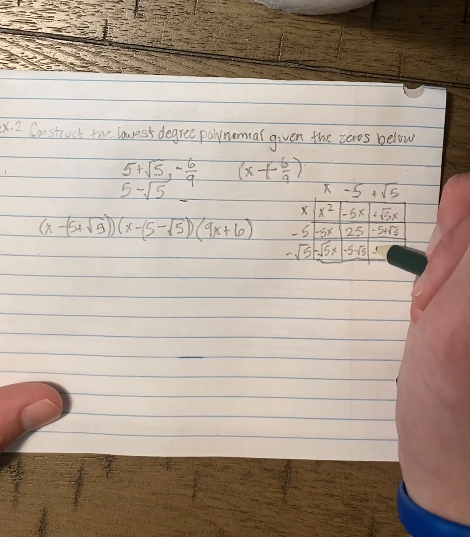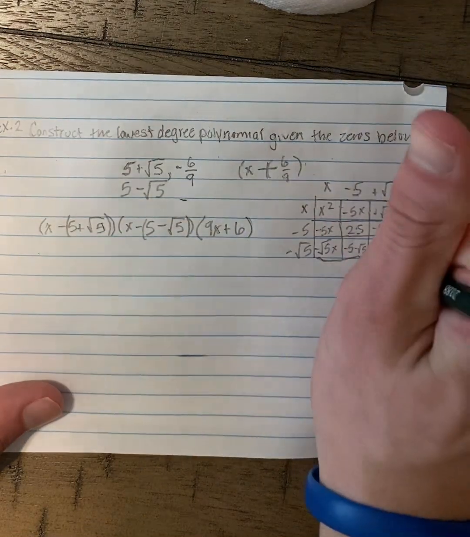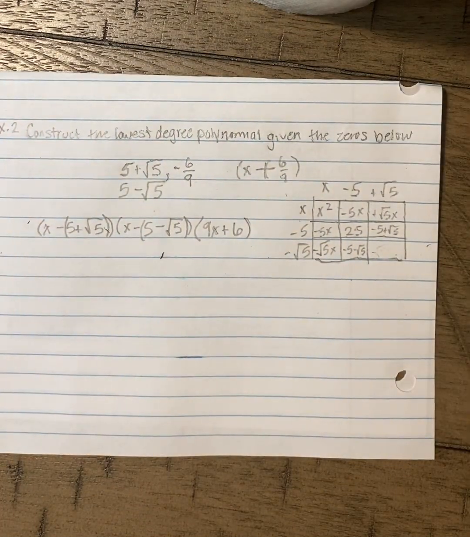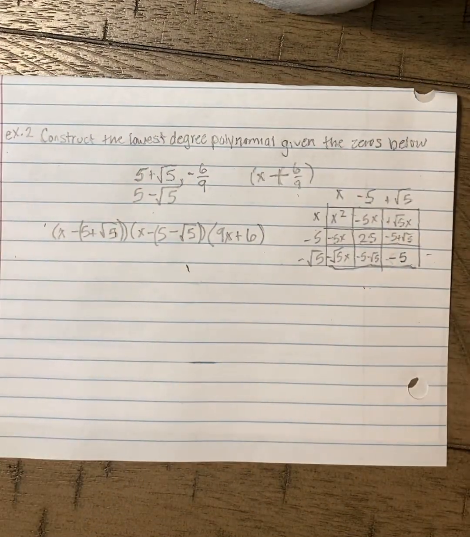And we have negative radical 5 plus radical 5, which will be negative 5.